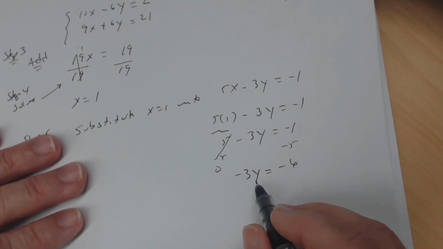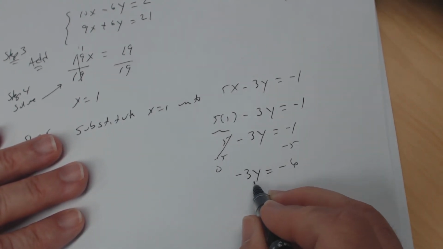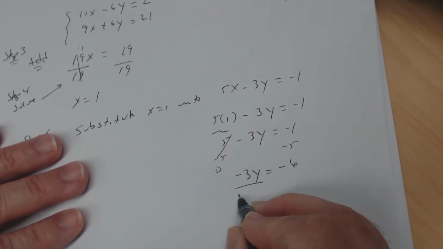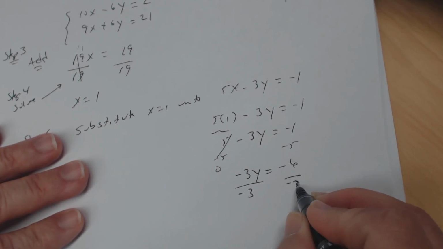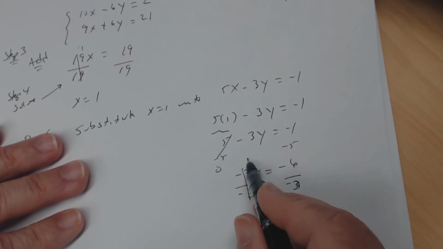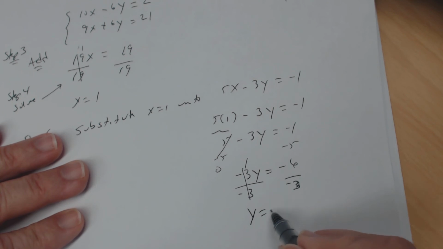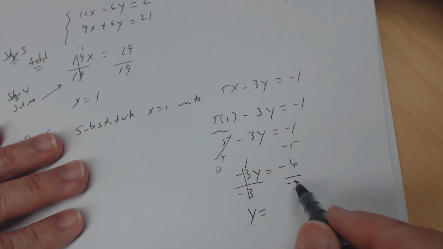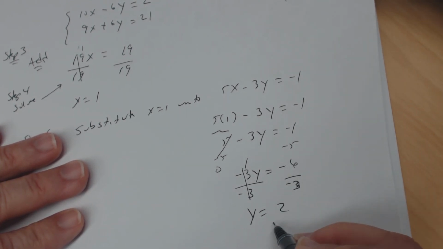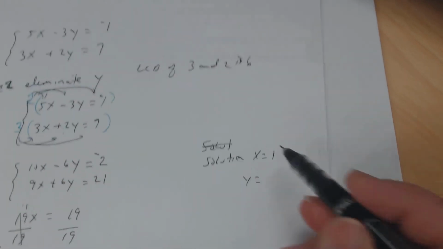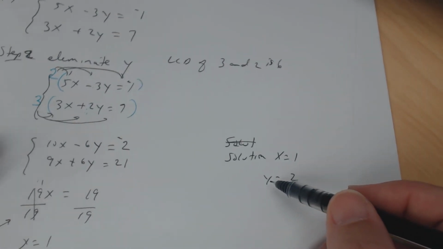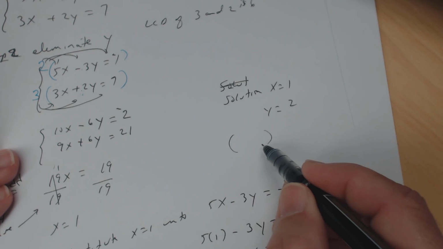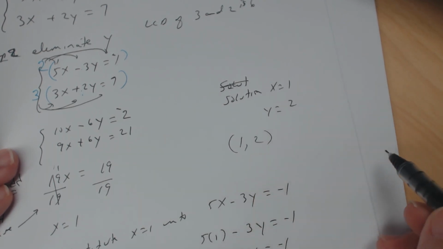And remember, to get y by itself, right now I'm multiplying by negative 3. The opposite of multiplying by negative 3 is to divide by negative 3. And so negative 3 divided by negative 3 is 1. 1 times y is y. And I get a negative divided by negative is a positive. 6 divided by 3 is 2. I get y to be 2. So that is the y coordinate of my solution. So as an ordered pair, your solution is 1, 2.